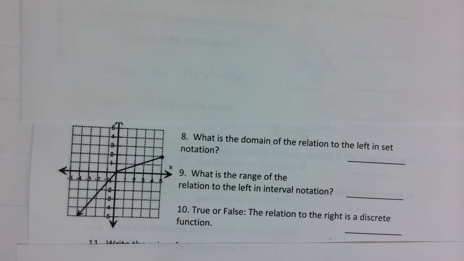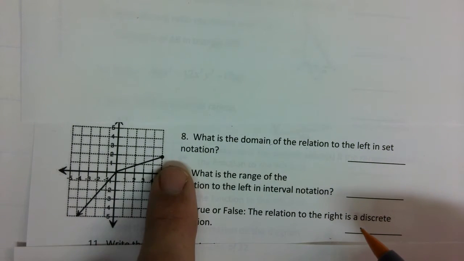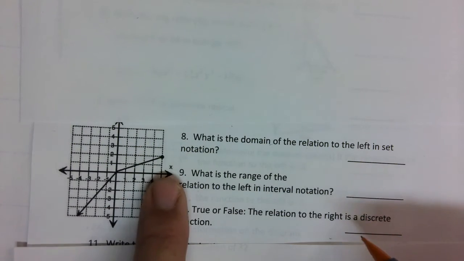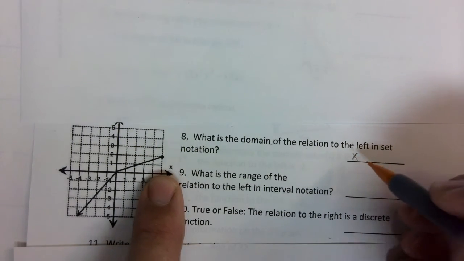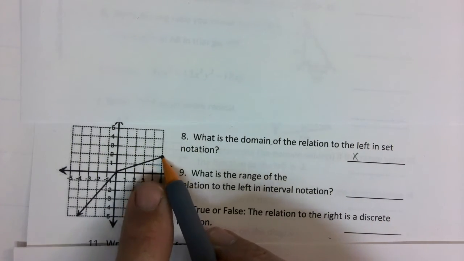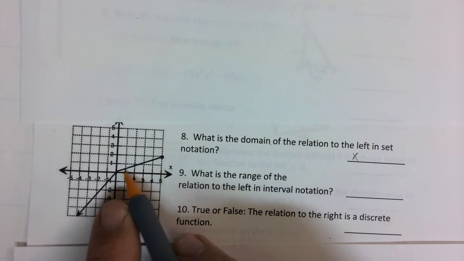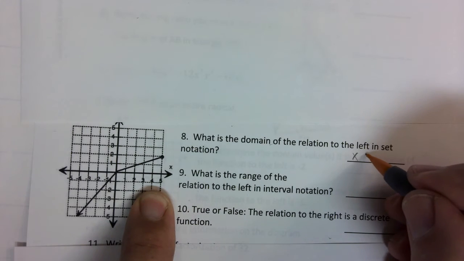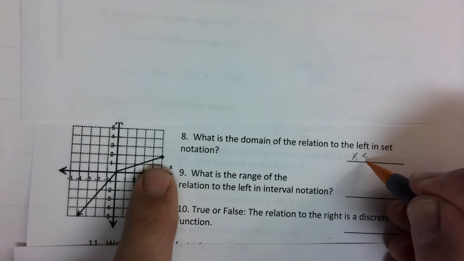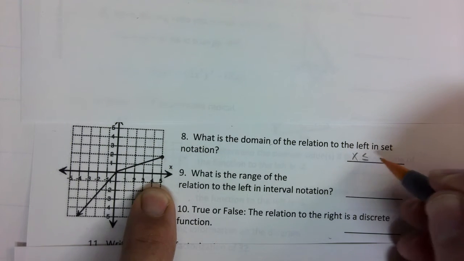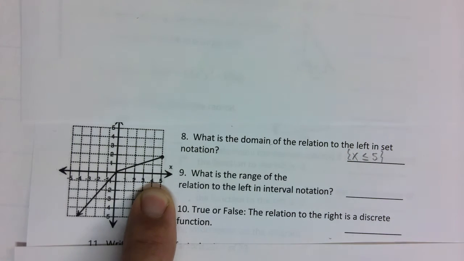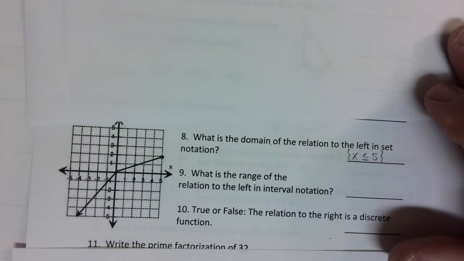So what do we have here? For this particular line, x is here. This is the highest, and it will be less than, right? The x values are less than 5. So it's less than for sure, and it's equal to because there's a solid dot there. So this is the correct answer to that one.